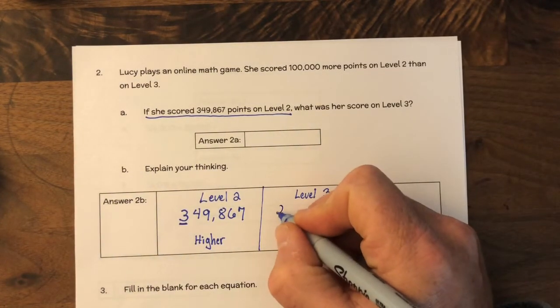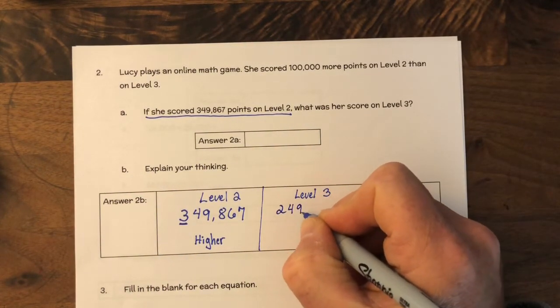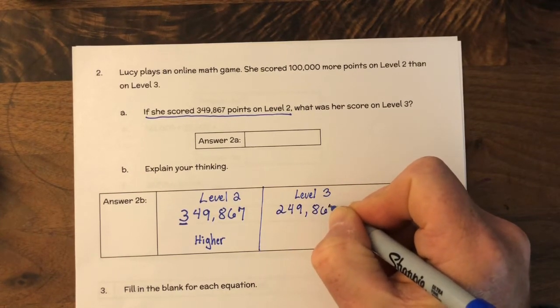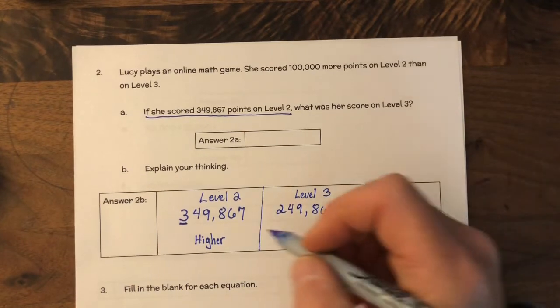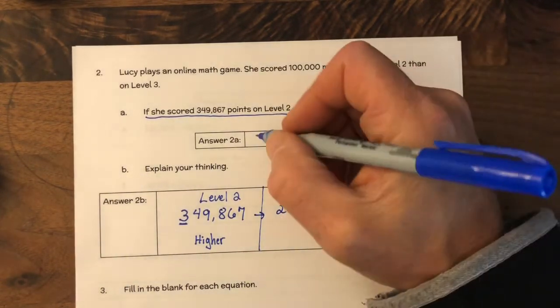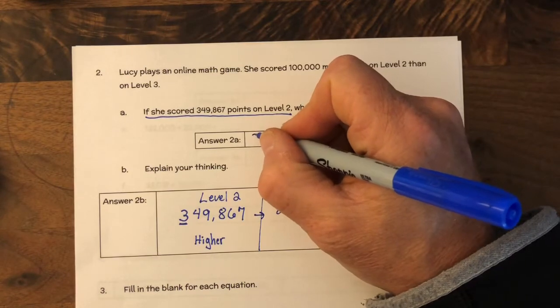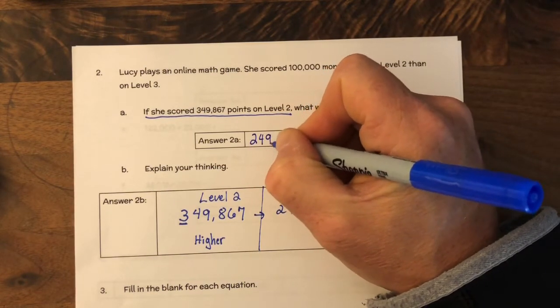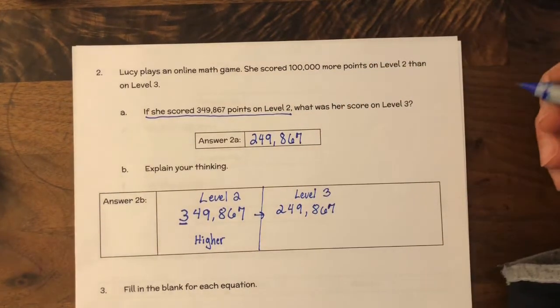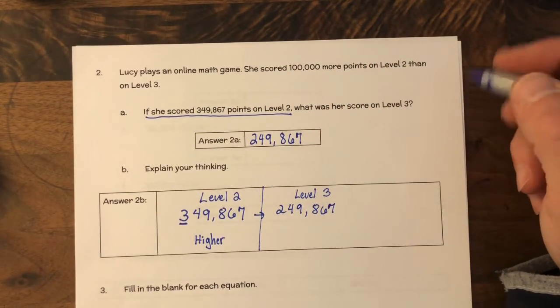So I'm going to write down 249,867 in this area here, okay? So that would be a subtraction on that. So over here, I'm going to write that down, 249,867, okay? So explaining our thinking here, okay?